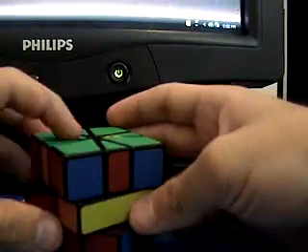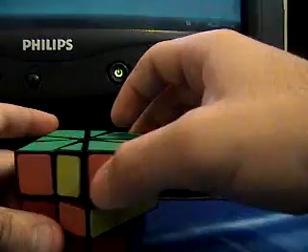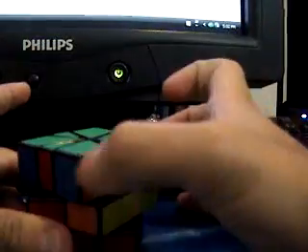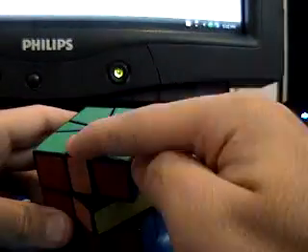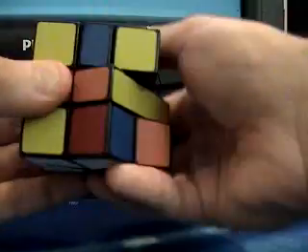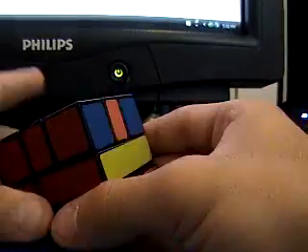Then the orange will be here. Switch those two, then the orange and blue will be here, then switch them, and it'll be solved. So I would do it. I would switch those two now, do the algorithm. There.